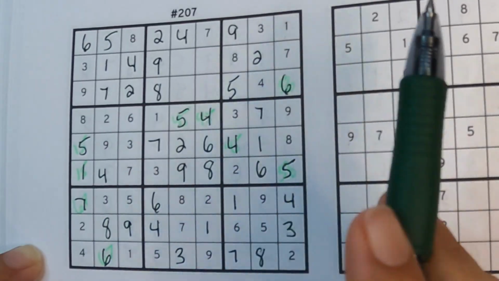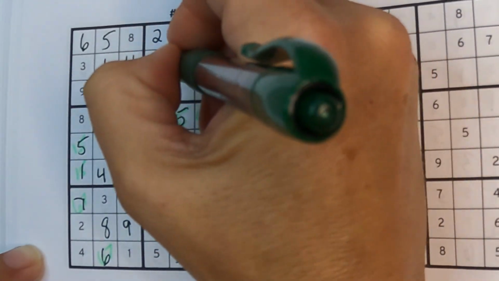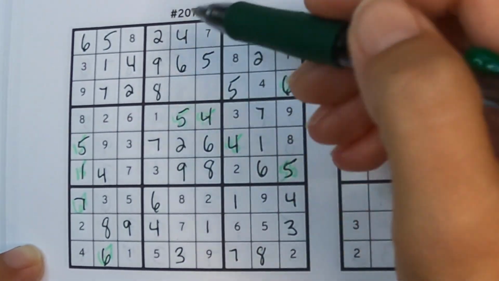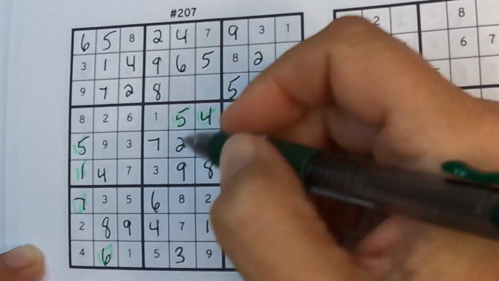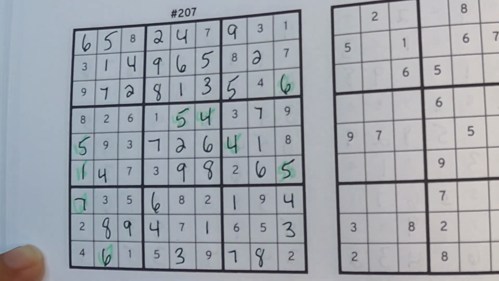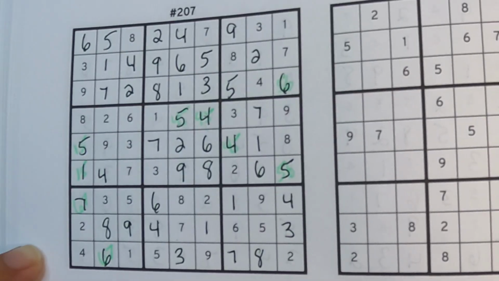For this row, I'm missing 5 and 6. We've got a 5 here, so 6, 5. And for this box, we're missing 1 and 3. We've got a 3 here, so 1 and 3. And there we have it for today's puzzle.